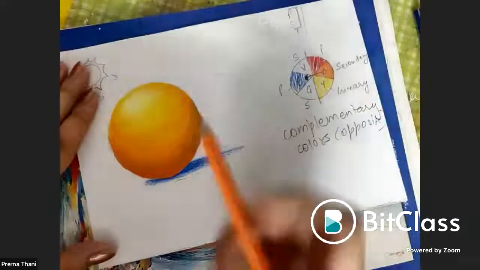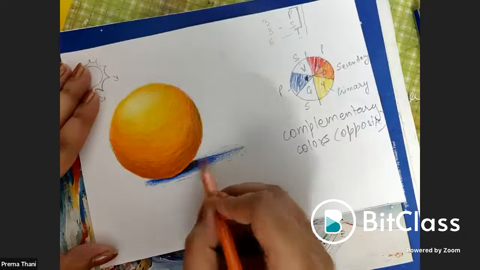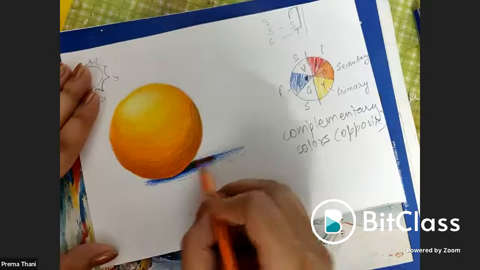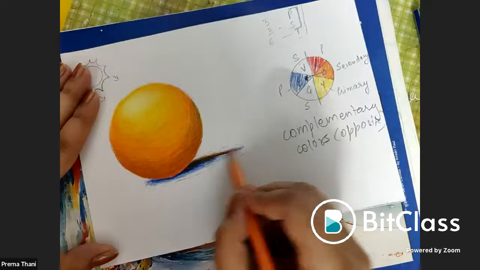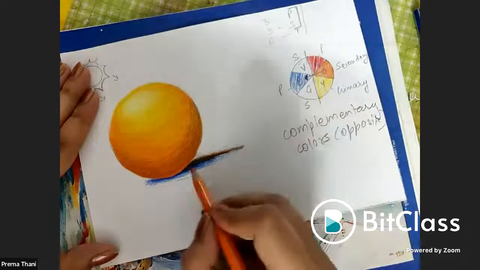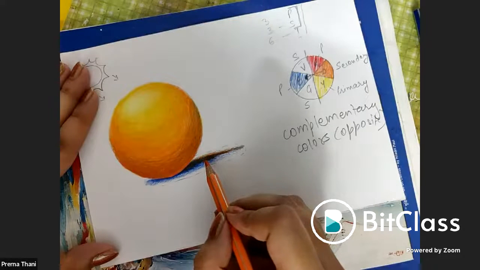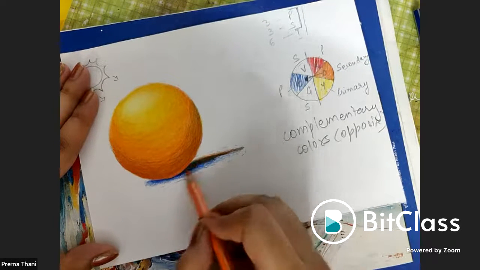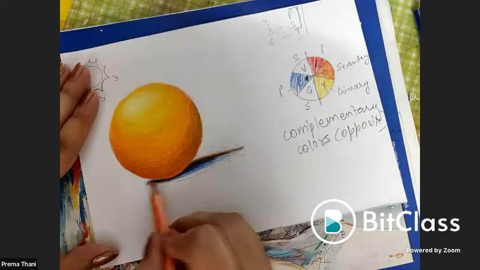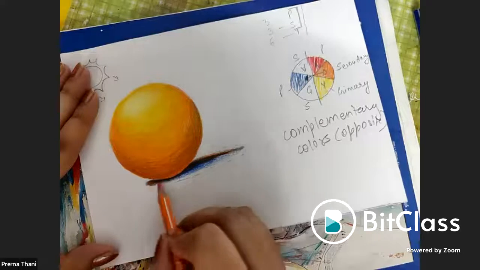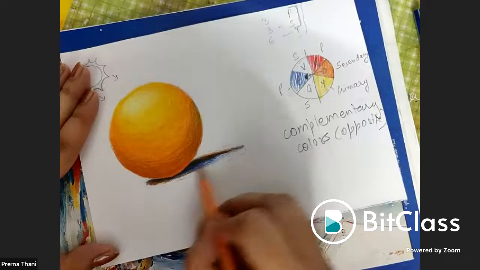And you can just add some orange to make it a very dark brown. Complementary colors should be drawn in darkest or lightest. I don't understand. We are using only one complementary color, right?